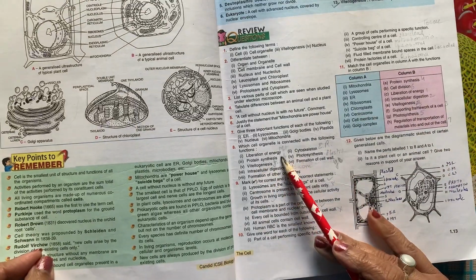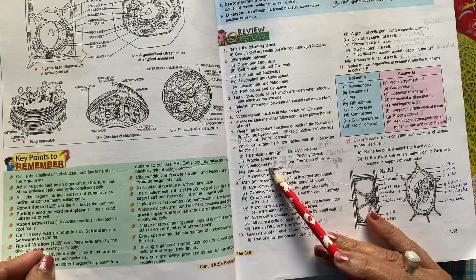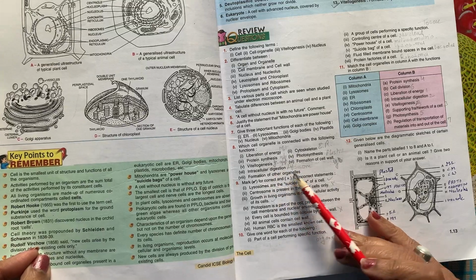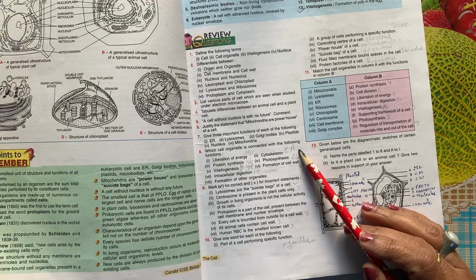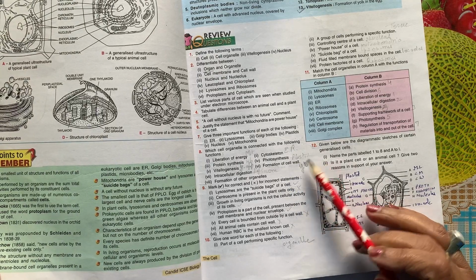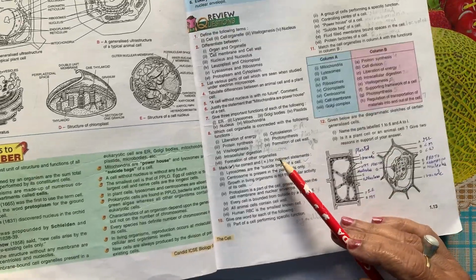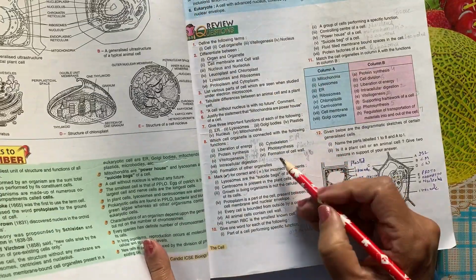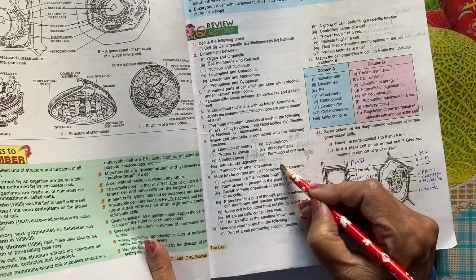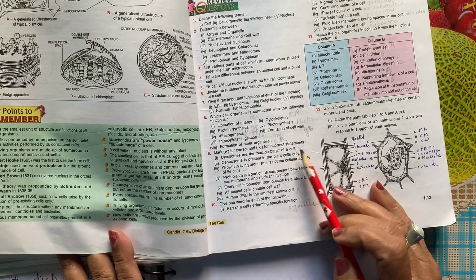Now, which of the following is connected with the following? Liberation of energy, mitochondria; protein synthesis, ribosomes; vitellogenesis, Golgi apparatus; intracellular digestion, lysosome; cytoskeleton, endoplasmic reticulum; photosynthesis, plastid; formation of cell wall, Golgi bodies; and formation of other cell organelles, endoplasmic reticulum.